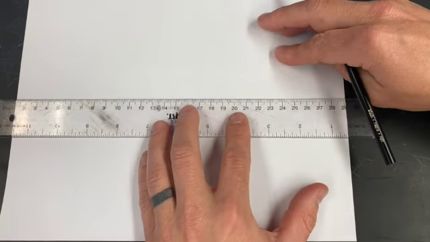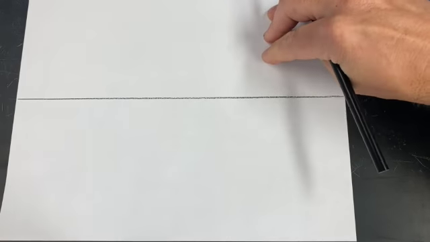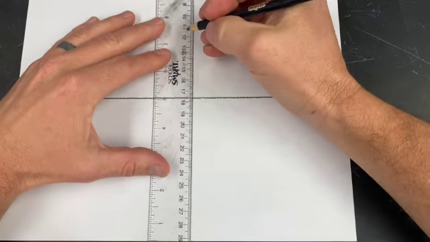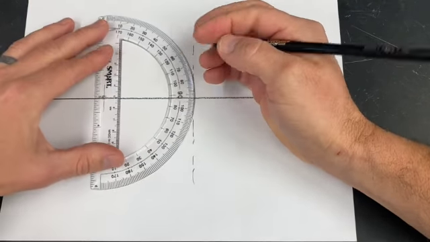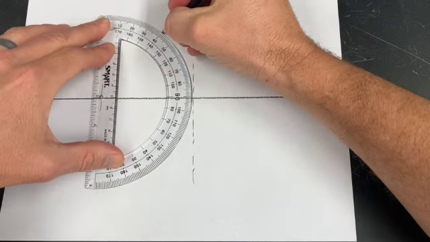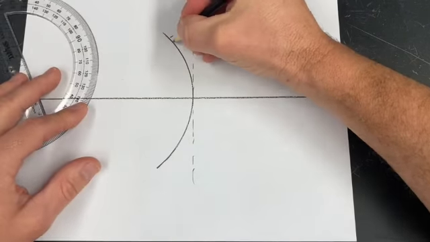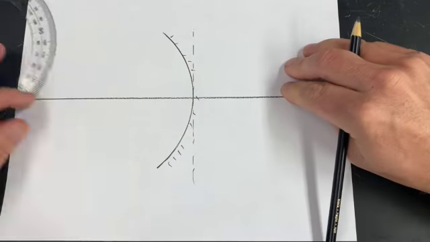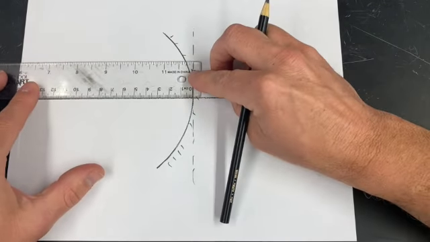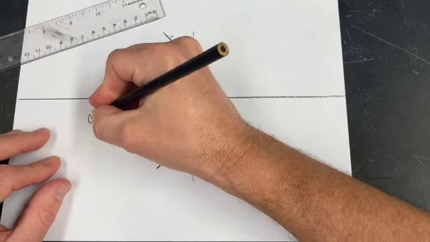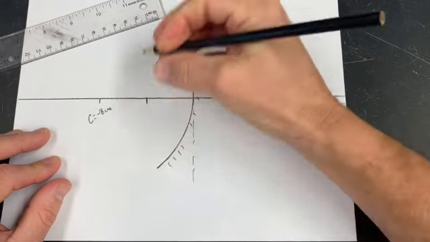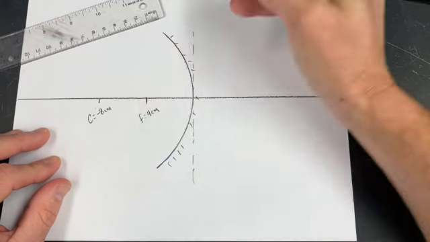So I want to see how this works in application. We're going to draw the same setup. We have our principal axis, we have our 0 position, we'll have our mirror here, non-reflective side. We'll draw in our radius of curvature at 8 and our focus at 4, noting that the center of curvature is at -8 centimeters and the focus is at 4 centimeters.